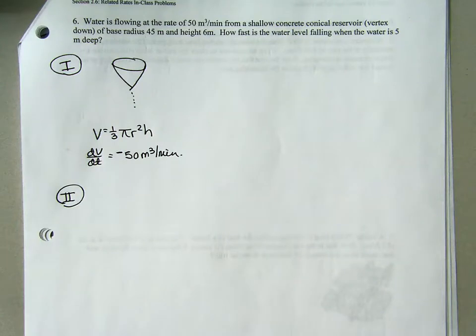Let's see. So before lunch, we said we have a cone and water's coming out of the cone. V equals 1/3 pi r squared h. dV/dt is negative 50 meters cubed per minute. Someone said what the radius was, what the height was, and I said let's hold off on that for right now. Let's actually go down to part 2 and take care of part 2. What are we looking for?